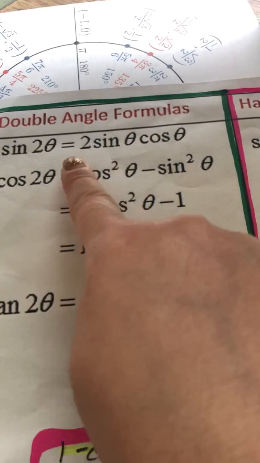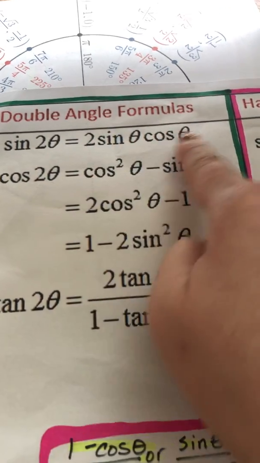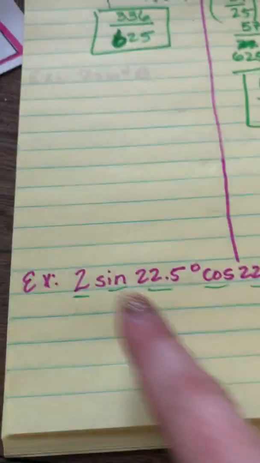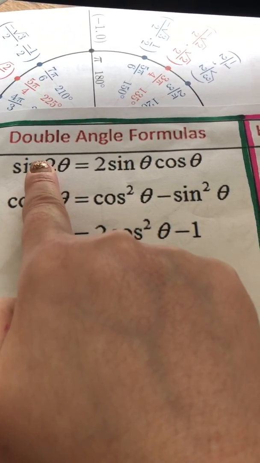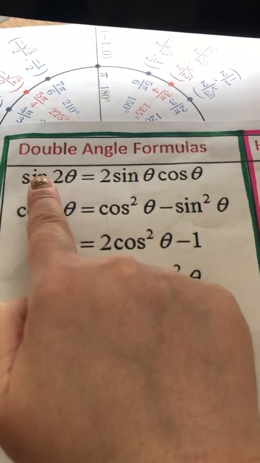It's this first one. So they gave us the right-hand side of the formula, and they want us to find the left-hand side. They gave us 2 sine cosine, and they want us to find sine 2 theta.